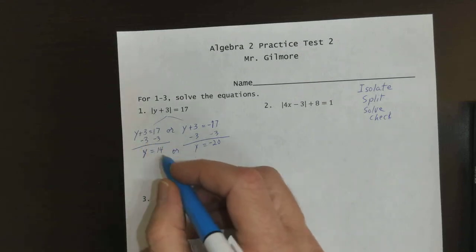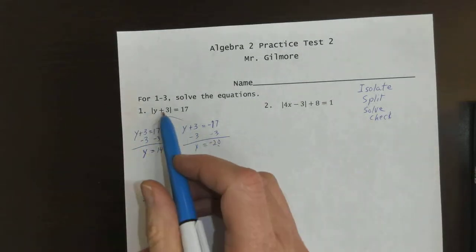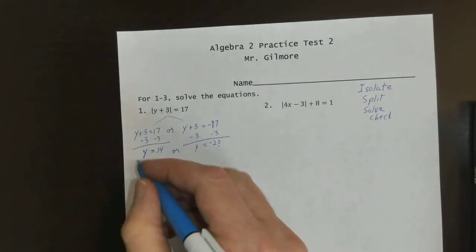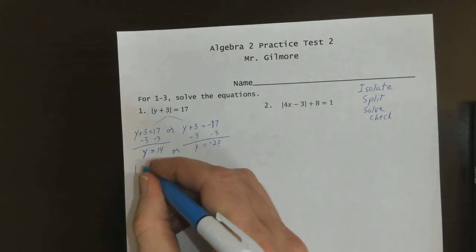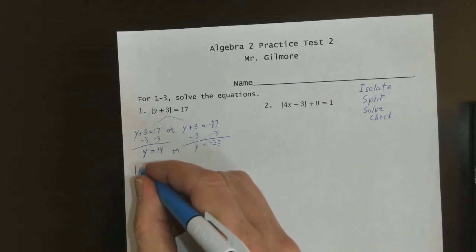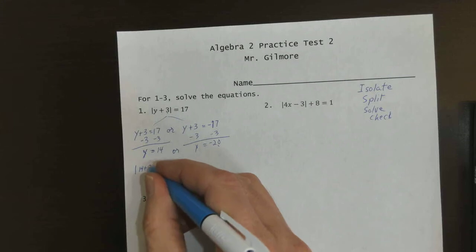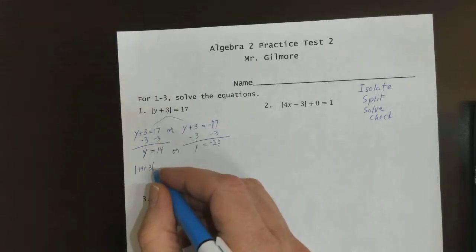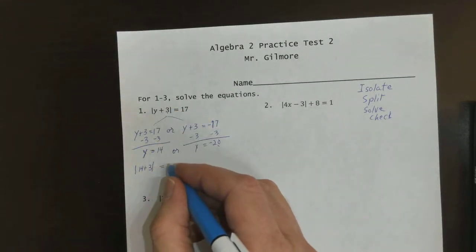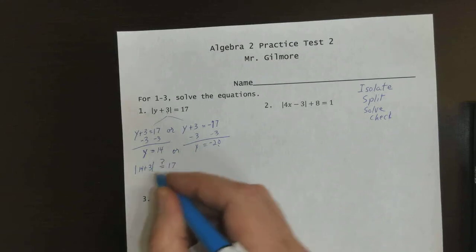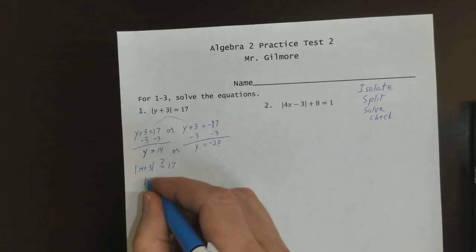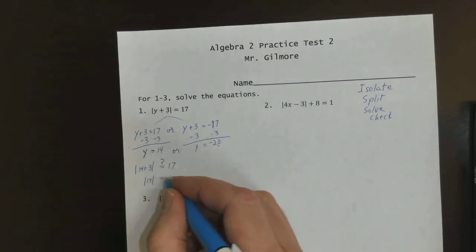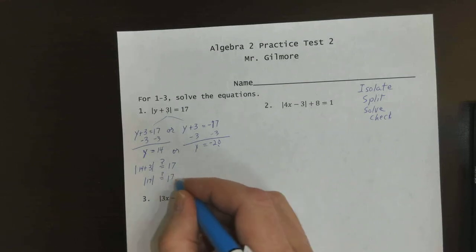And now that's the solving. I'm going to check in the original equation. Does the absolute value of 14 plus 3 equal 17? Put a question mark. This is the absolute value of 17. Does that equal 17? And yes, it does.